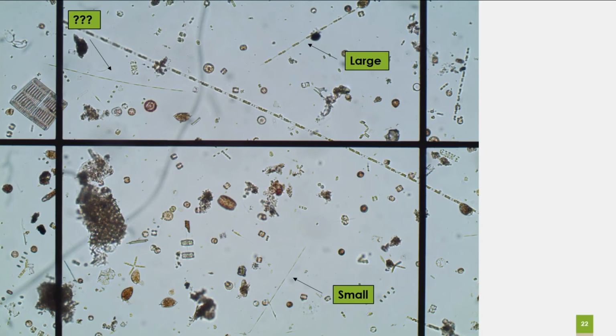This is just another example. It looks so tiny, but that's what it looks like. I mean, this is 10x. This is like the medium power, which you would do your counting on. You move to a higher magnification for your measuring and to get clarification.